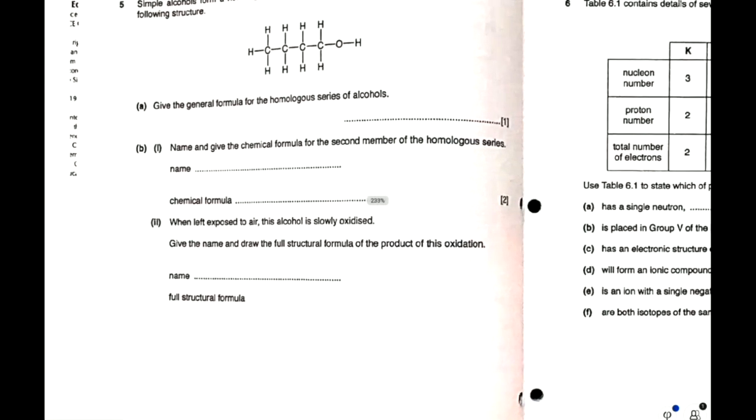Okay, give the general formula of this. Now it has OH, it must be alcohol. Actually, they tell you it's alcohol. So what's the general formula for alcohol? CnH2n+1OH. This is the general formula. Memorize this. Name and give the chemical formula for the second member.